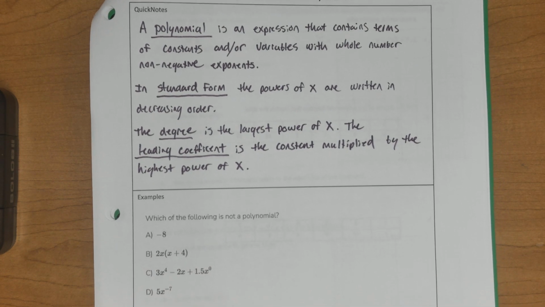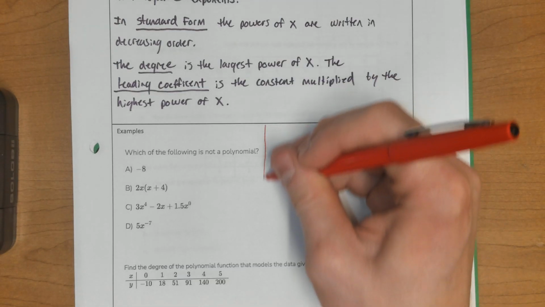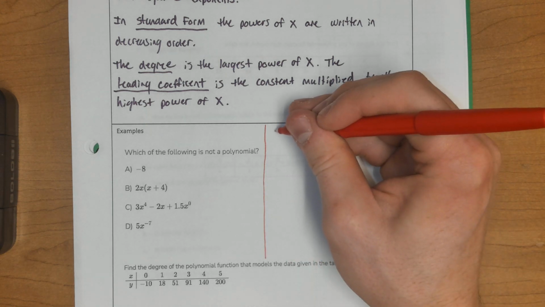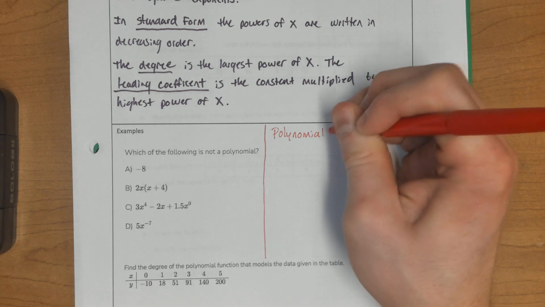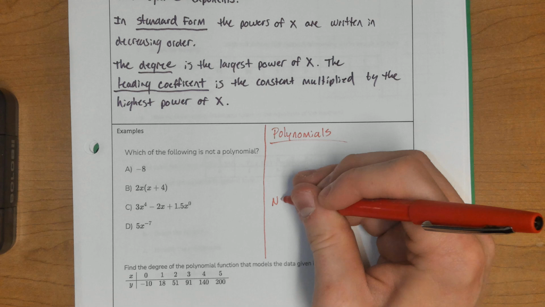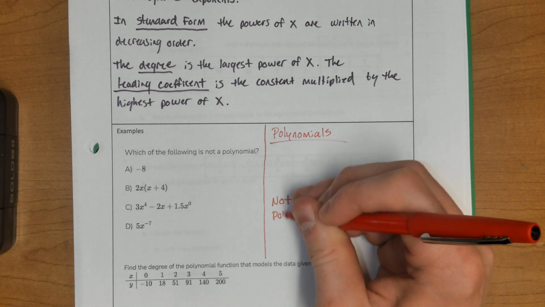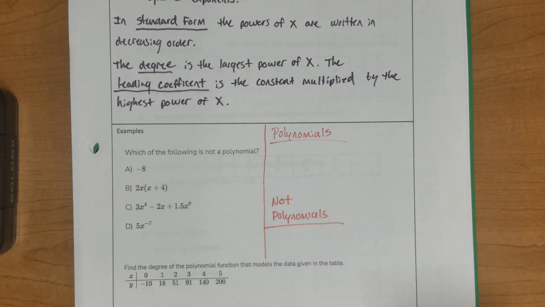Now, we have a couple examples of items that are polynomials and items that are not polynomials. Kind of running out of some space here, so why don't we go polynomials and then not polynomials. These are some quick identification methods.